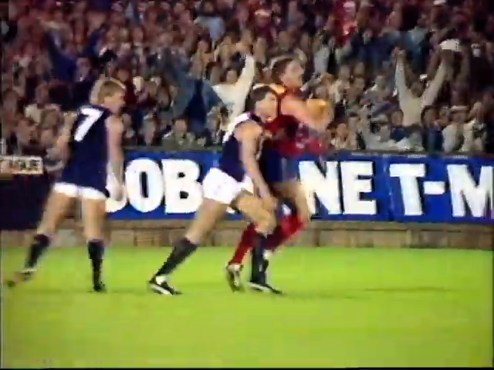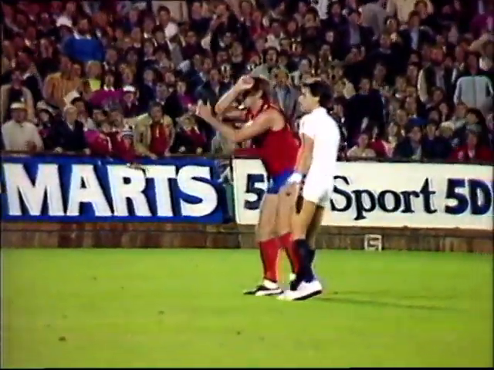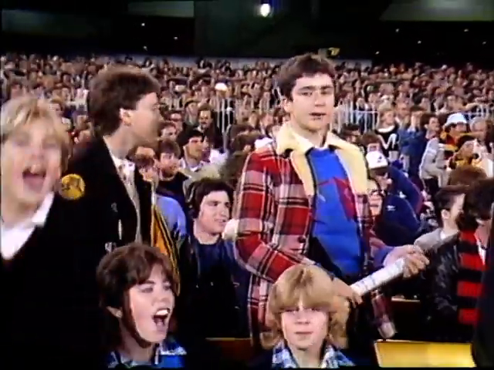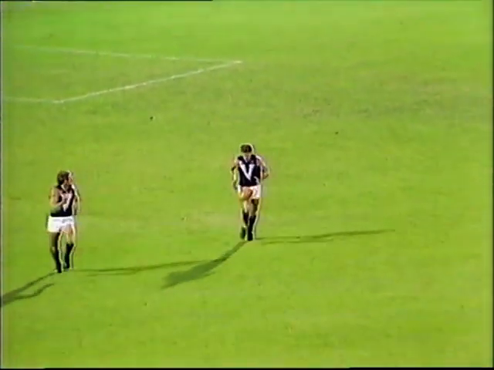Fulke hands it back to Bradley. Well, good kick from Bradley into the square. Here's an opportunity for the big fella. No, the free has been paid. There was a little infringement before. The crowd are not happy. Well, I think umpire Russo was quite correct in his assessment.